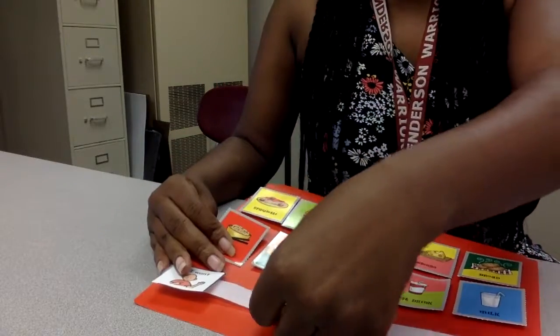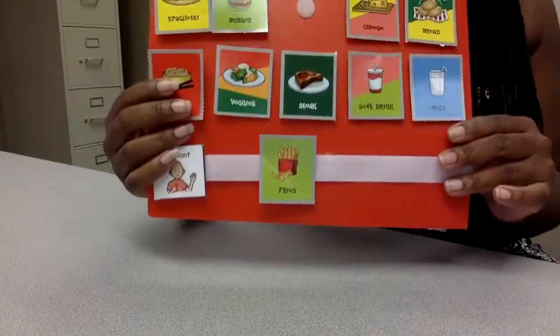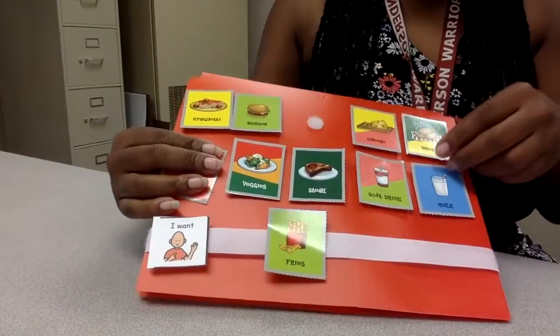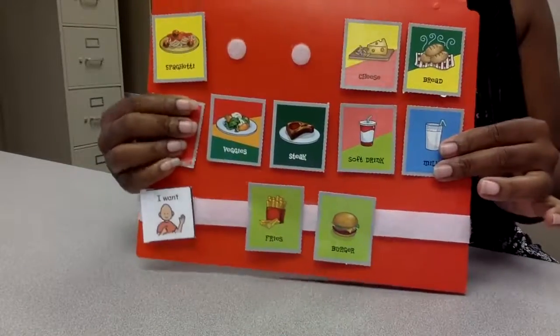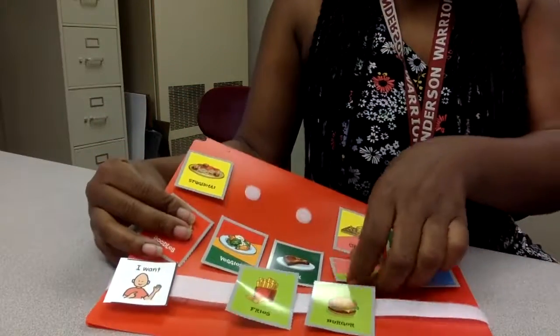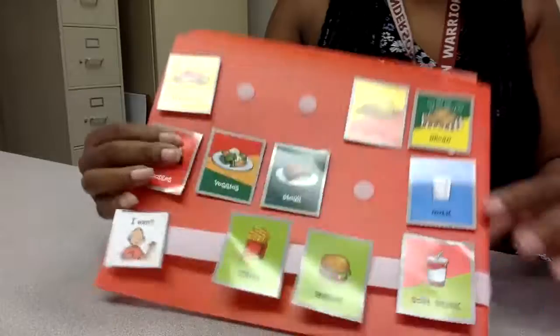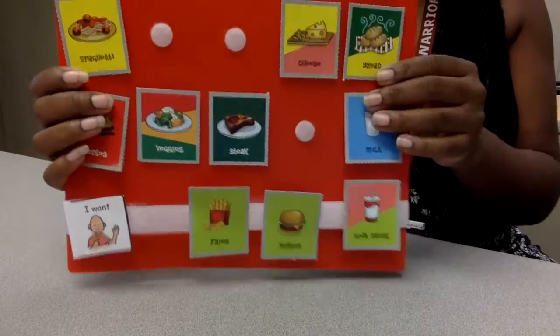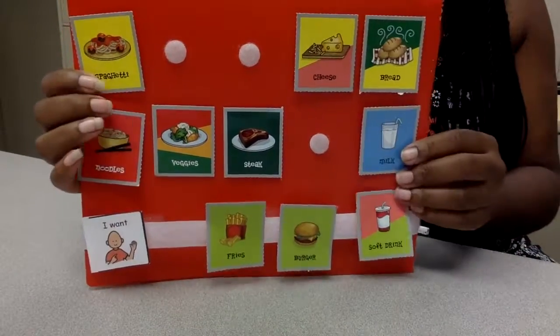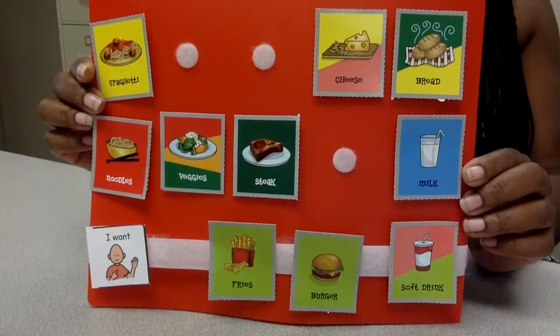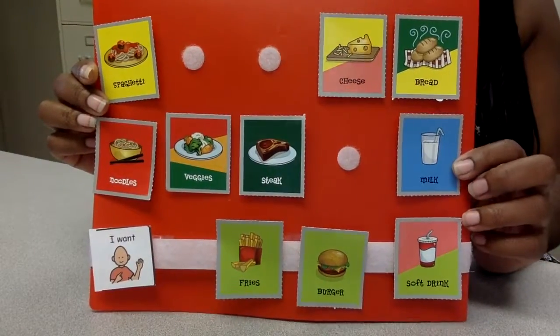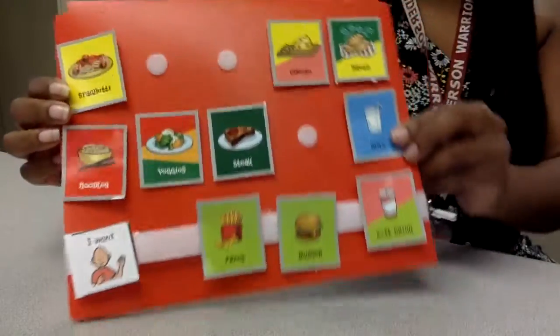Pull off the fries, put it down there. Pull off the burger, put it down there. And then pull off the soft drink and put it down there. And then when it's time to take the lunch count in the morning, we can say, okay, this is what he wants for lunch, and then give the lunch count.